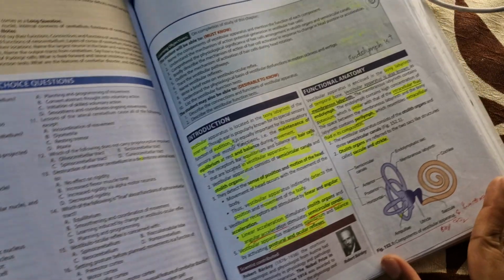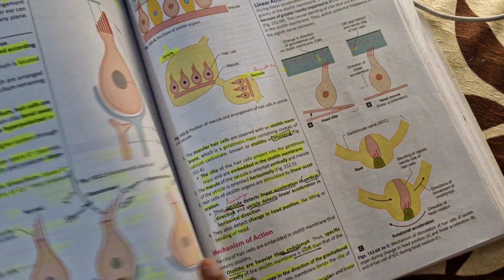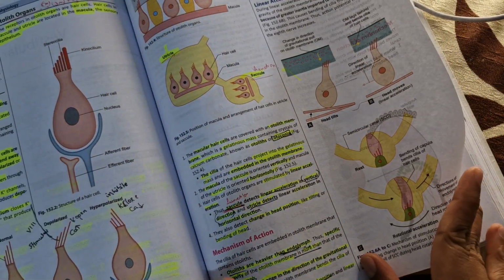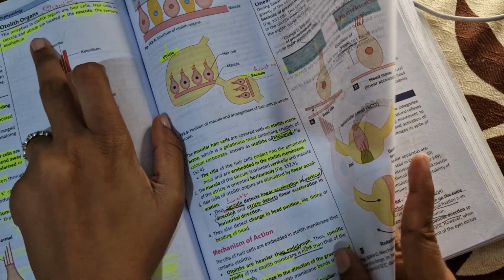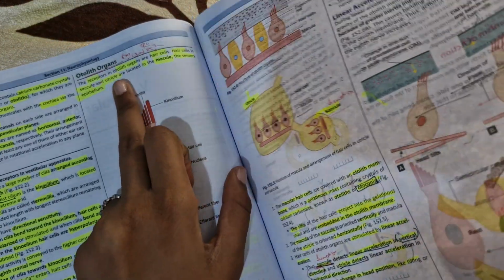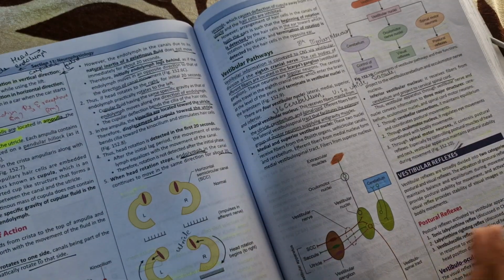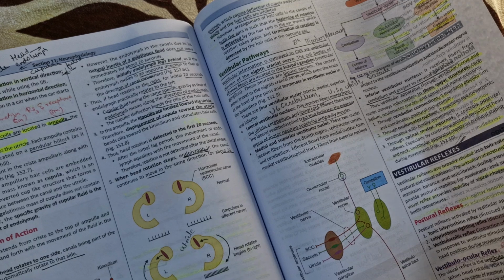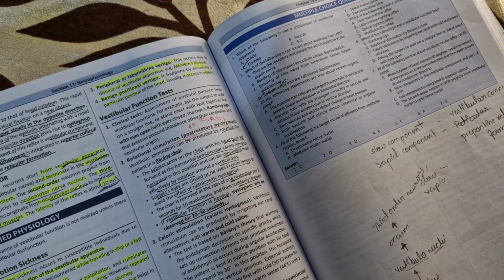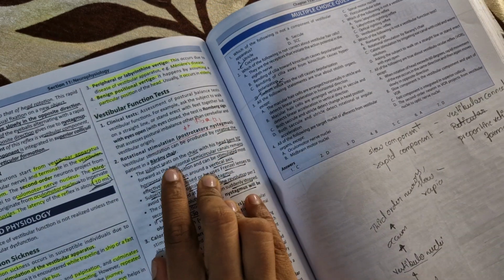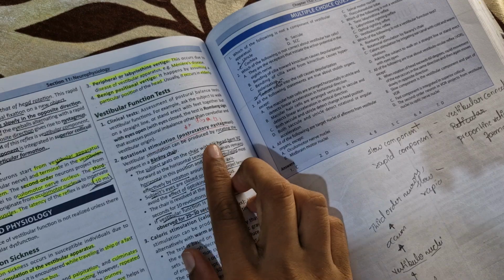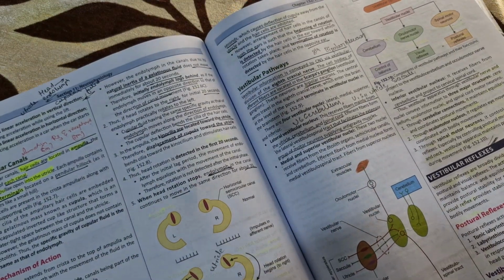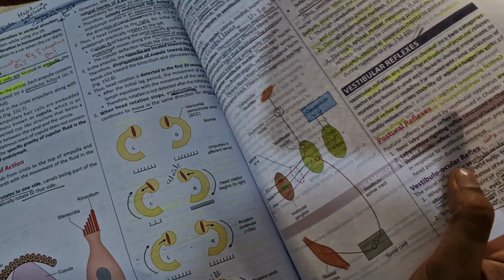Next, vestibular apparatus. In vestibular apparatus, the only question is sacculus function or otolith organ is important for 5 mark and 3 mark. Semicircular canal functions is important. And rotational stimulation or post-rotatory nystagmus is important for 5 mark question. Vestibulo-ocular reflex is important.